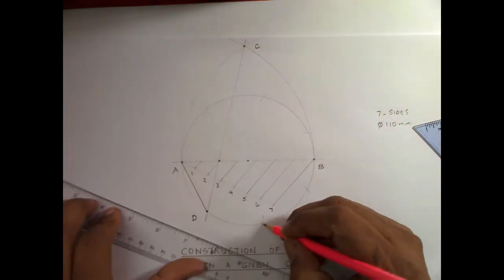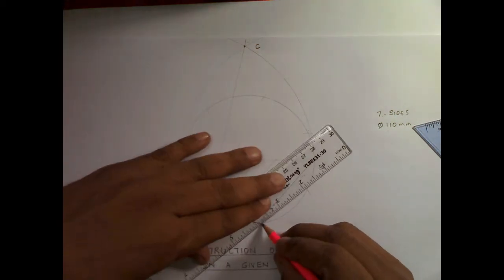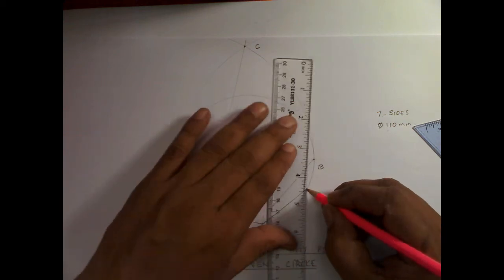Connect these points on the circumference that you have just found with straight lines to form your 7-sided figure.